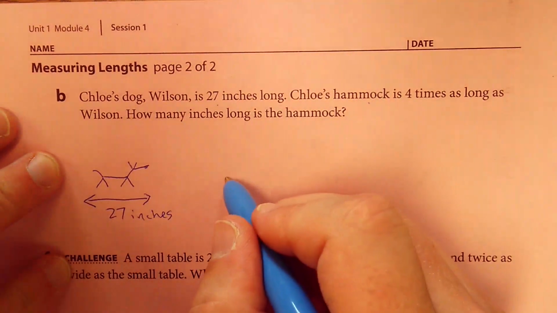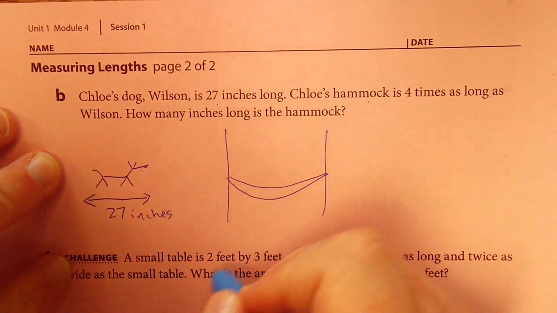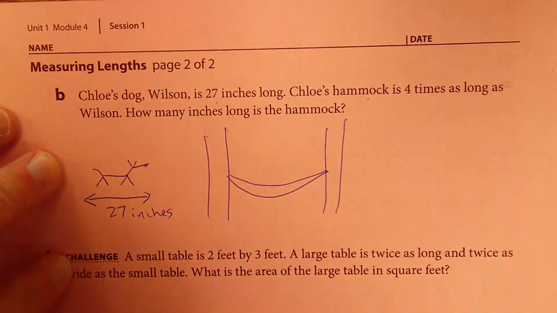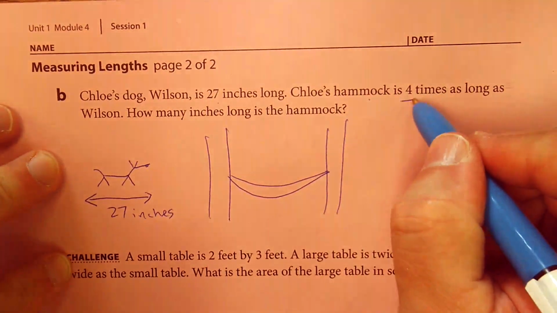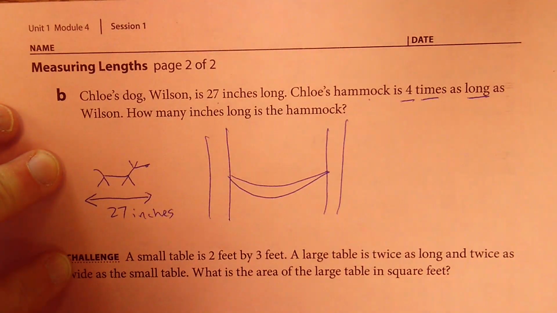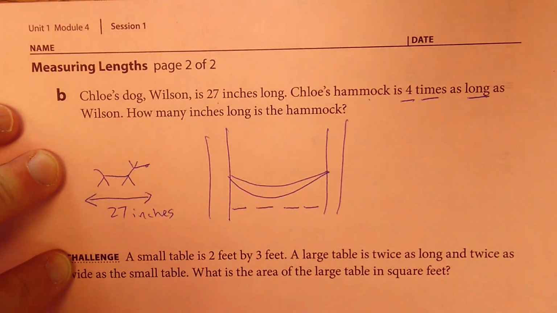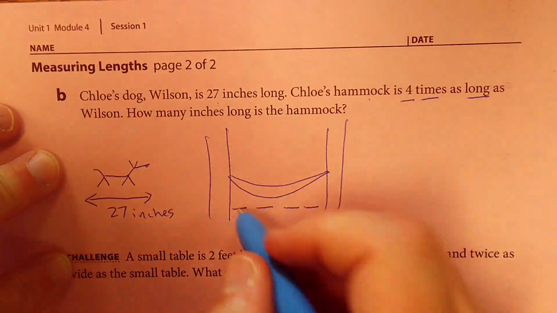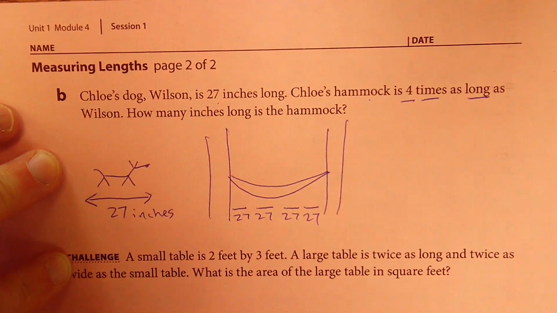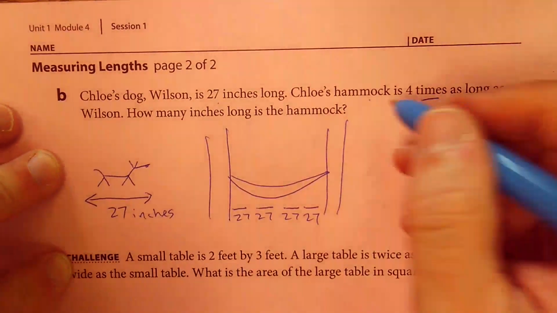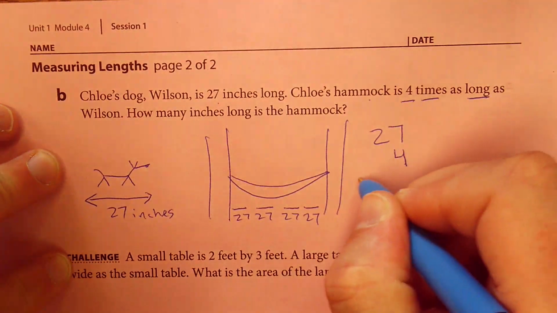Chloe's hammock, you know, that little swingy thing that people kind of lay in. Sometimes they're attached to trees. Sometimes you have a stand in your yard that you put them on. But Chloe's hammock is 4 times as long as Wilson. So I could put 4 dogs in there, and it would be the same as the hammock. So that would be 27 4 times. You can stack and add if you'd like, or we could try the algorithm. I highly recommend it. It's a great skill to know.